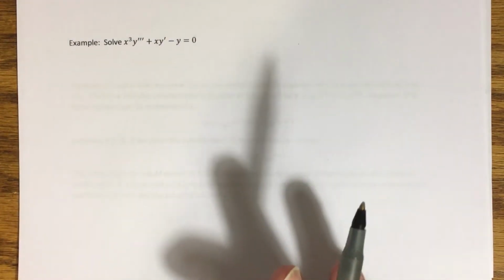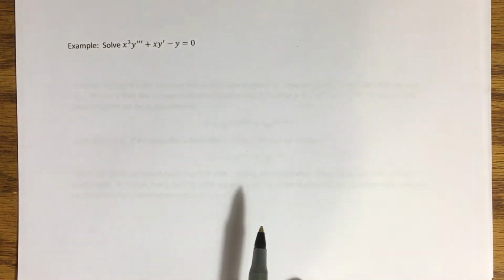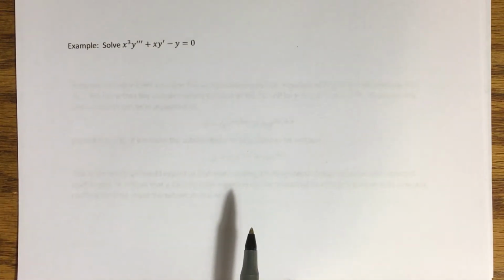I wanted to look at a higher order equation, not much higher, just a third degree or third order equation as opposed to a second order equation, and just see what that's going to look like. So this one's not an IVP. We just want a general solution to this equation here.